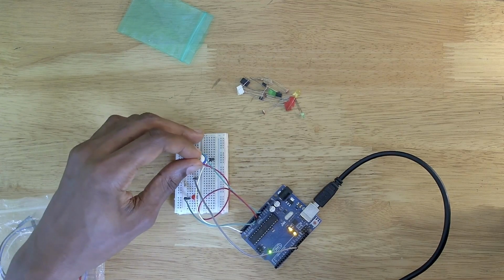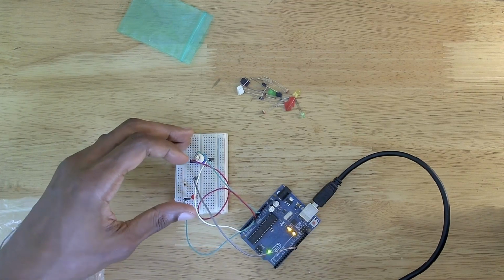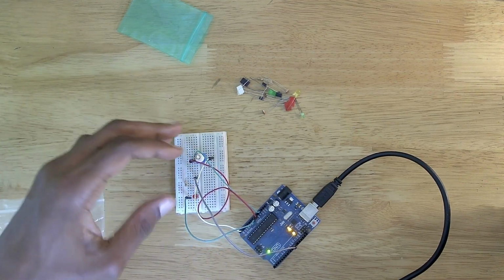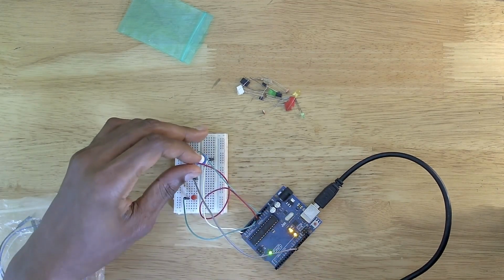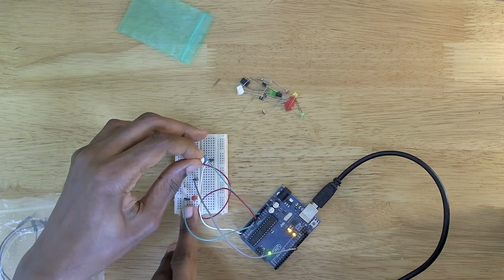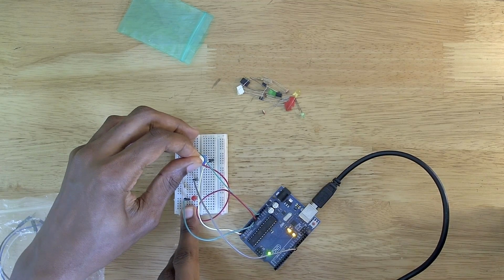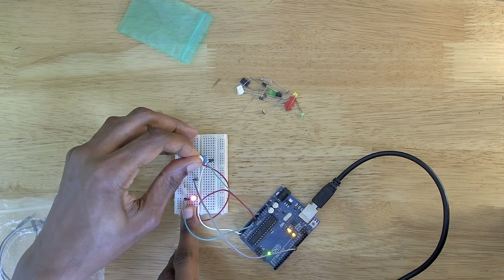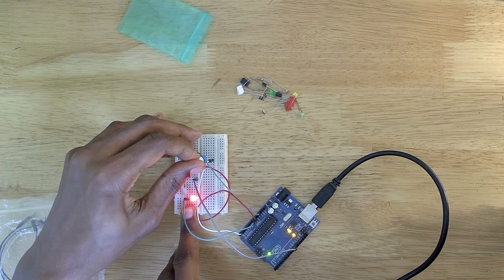Alright, so you can move all of that so you can see. So you see it here, it starts to be brighter and brighter. I hope you can see it. It goes brighter and brighter.